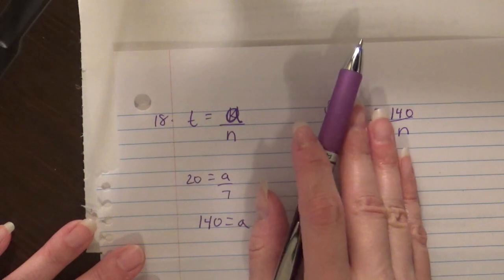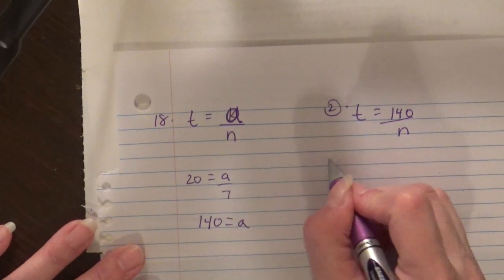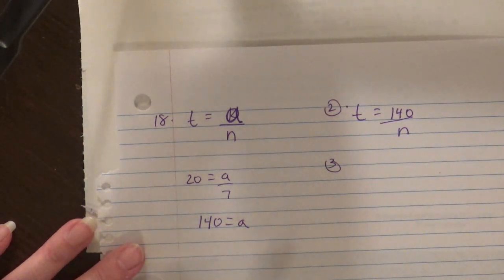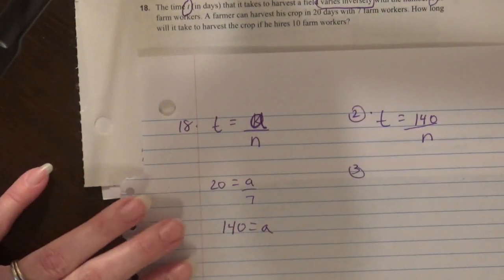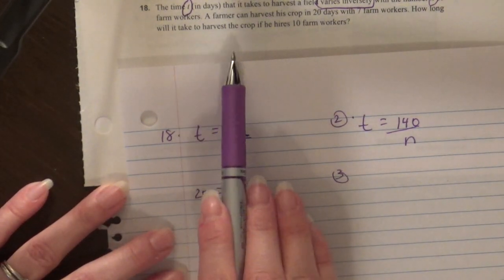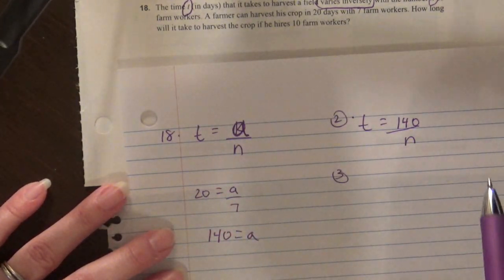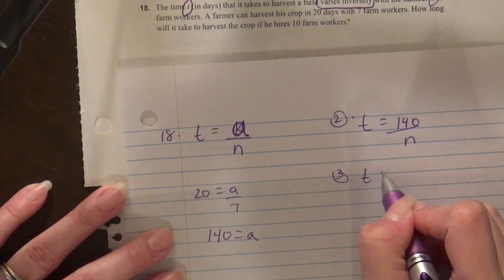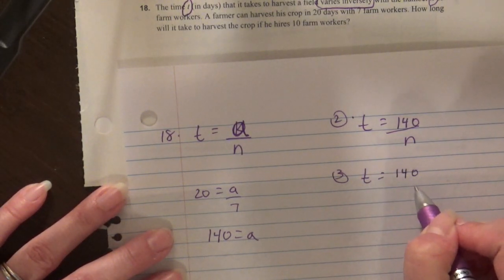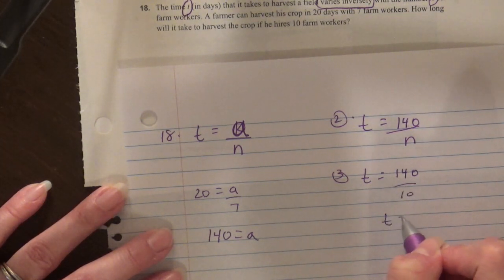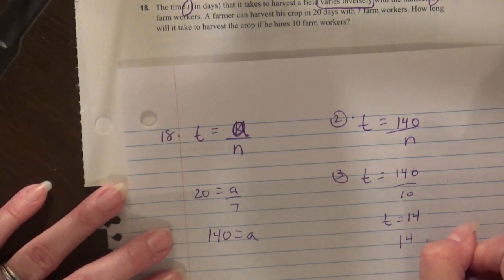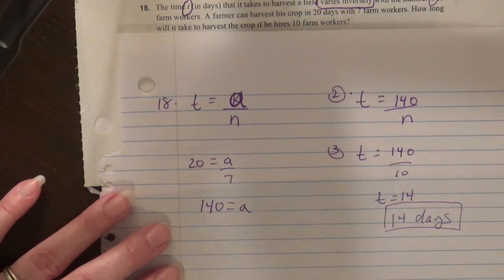What is the pressure if the volume becomes 10 cubic feet? So I'm going to put in 10 for, I'm sorry, I just read the wrong one. The question is, how long will it take to harvest the crop if he hires 10 farm workers? So I'm going to put in 10 for N. So T equals 140 over 10. So T equals 14. So that would be 14 days. Okay?